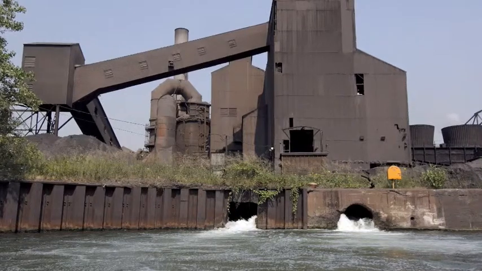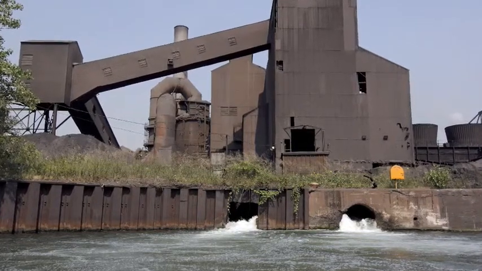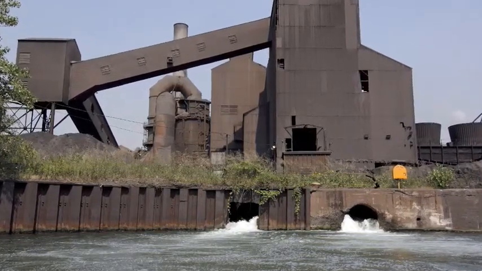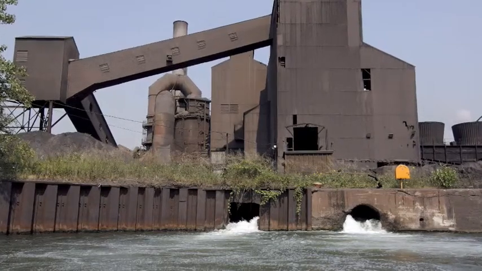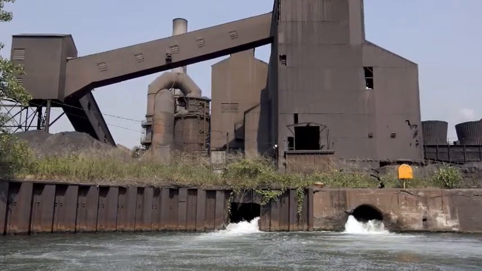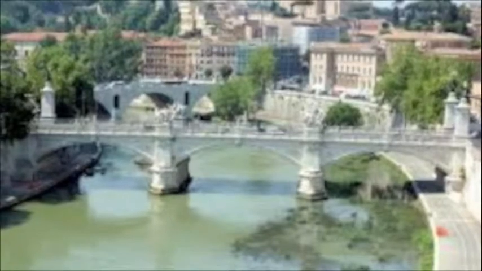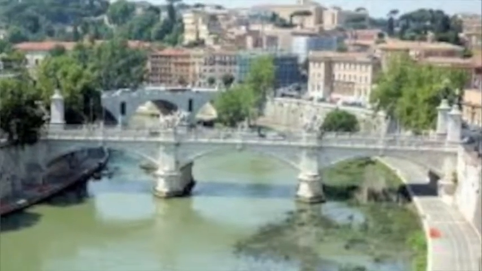Here is the Grand Calumet River in Chicago. Mercury, cadmium, chromium, and lead from industrial factories enter the river. The Tiber River in Rome suffers from sewage waste, along with Mapatu Bay in Africa.